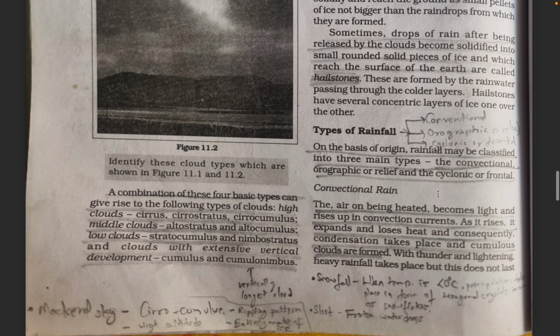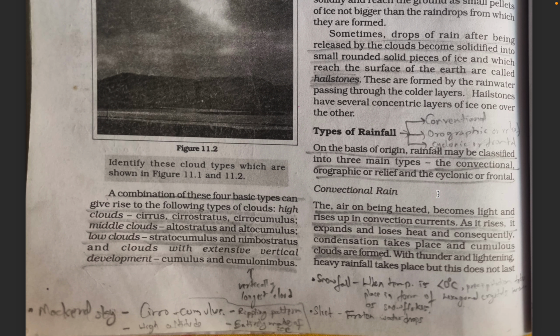Okay, types of rainfall. So what are the types of rainfall? There are three types of rainfall. First being convectional rainfall, then orographic, and cyclonic or frontal rainfall. So the first one is convectional rainfall. First giving an example and then going back to the definition.